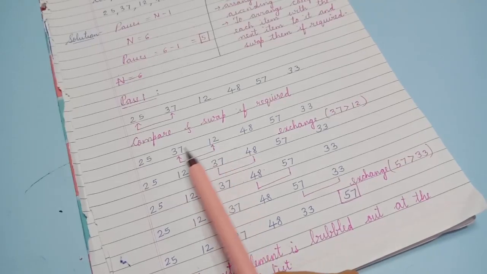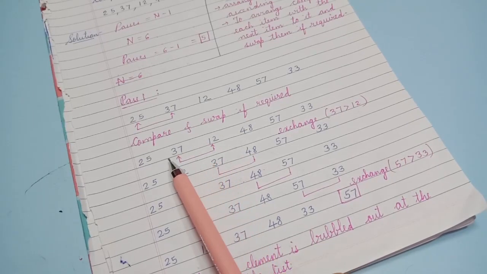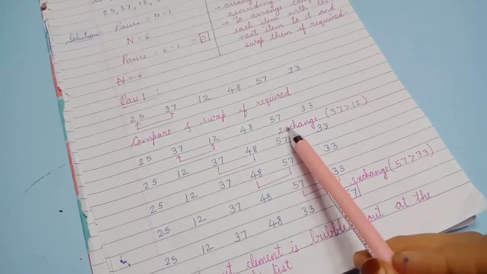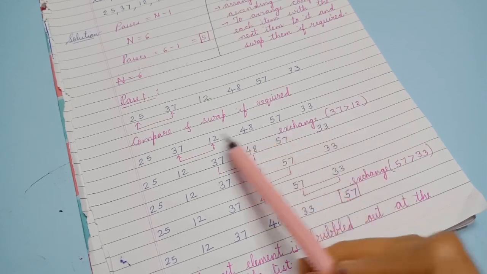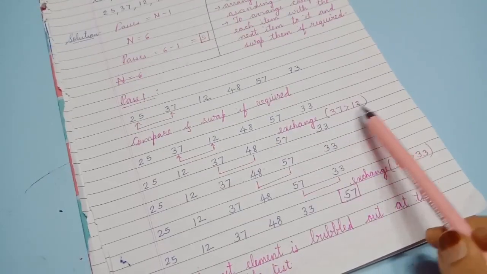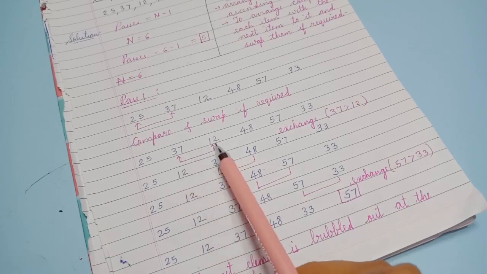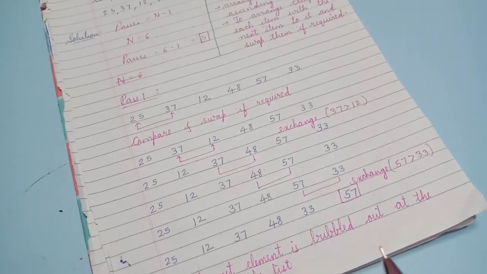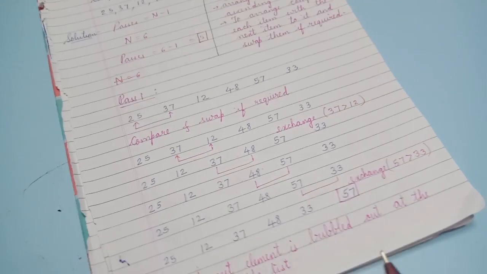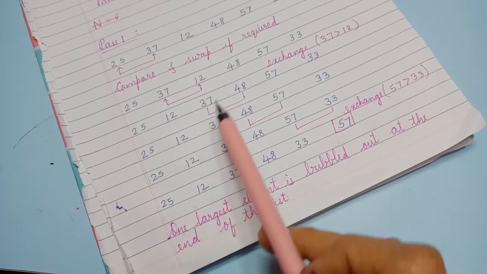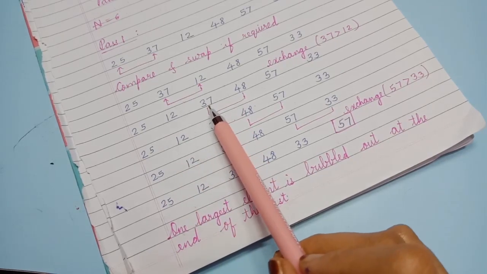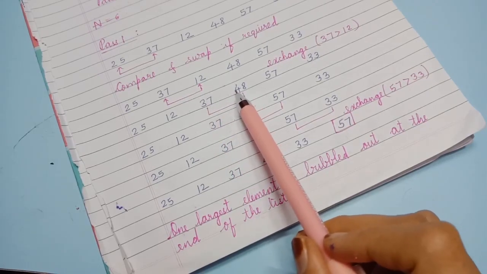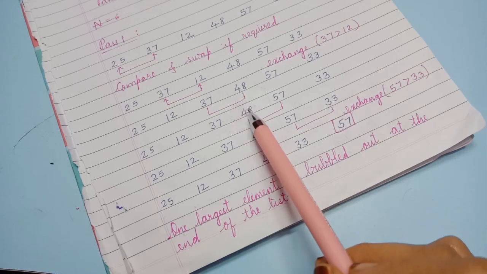Then in the next step, we'll compare the next two elements, that is 37 and 12. Is 37 greater than 12? If yes, then exchange them. 37 is greater than 12, so we'll swap them. As you can see, we have swapped them. In the next step, we'll compare the next two elements, that is 37 and 48. Is 37 greater than 48? No. Write the data as it is.